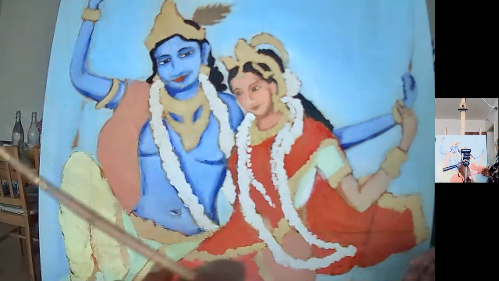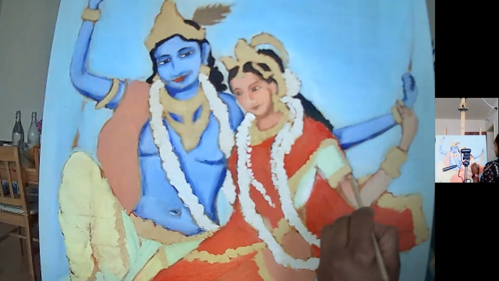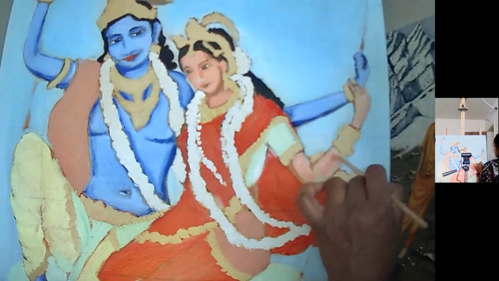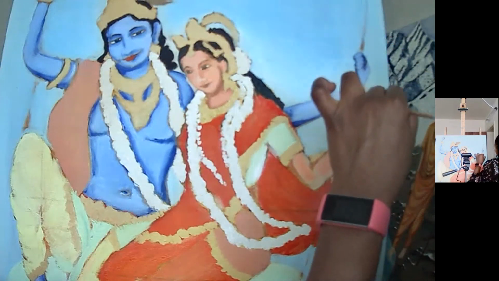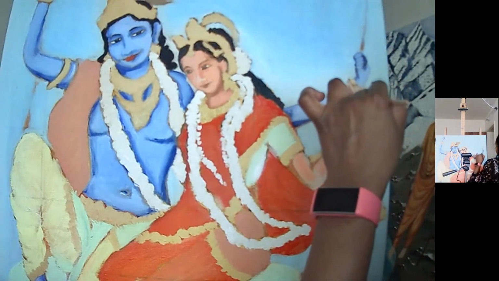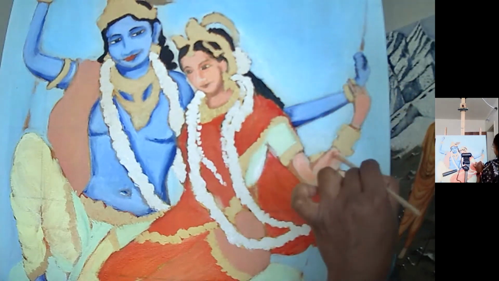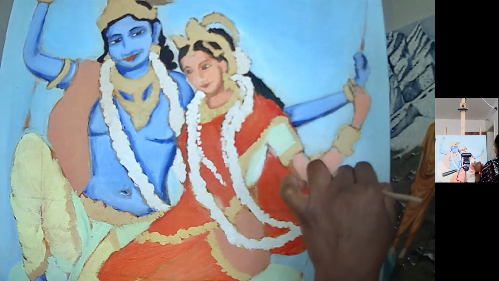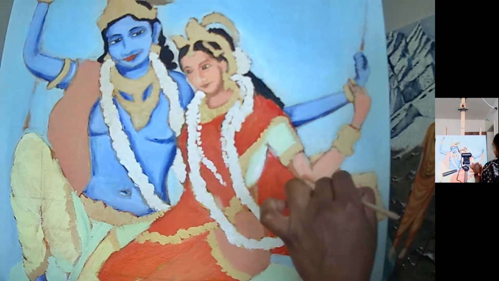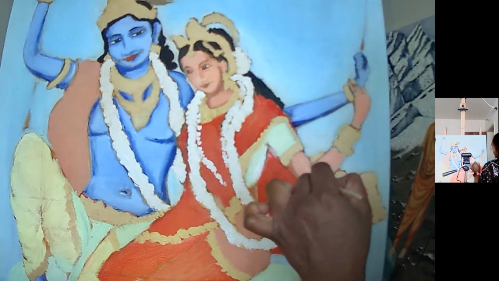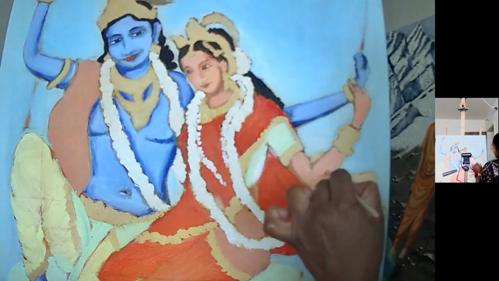Moving back to brush number one with the pink. And I'm going to fill it in here around her elbow. So I'm just moving the camera here so you get to see a little more. So filling it in the hand. The elbow very close to her blouse.